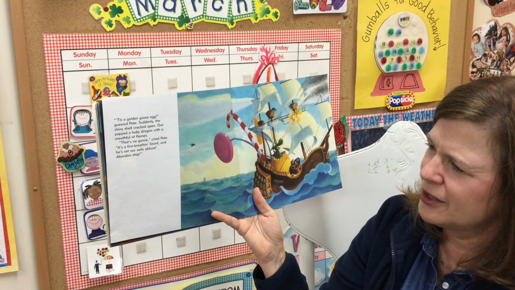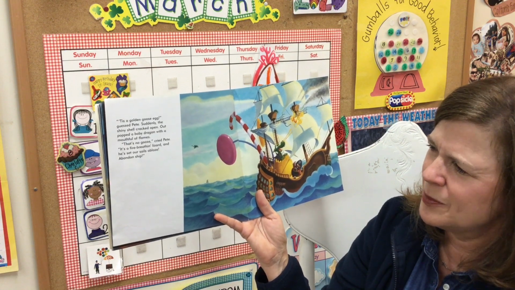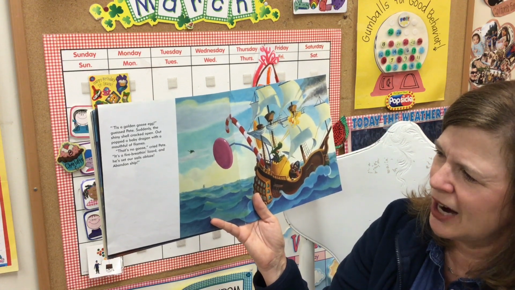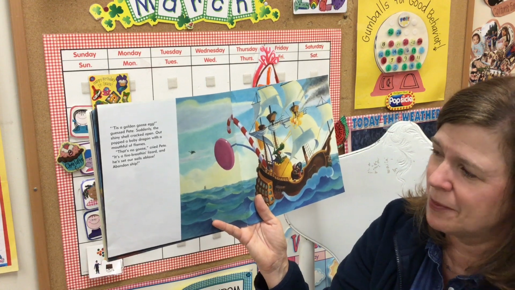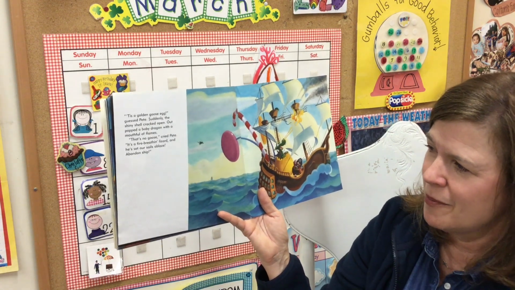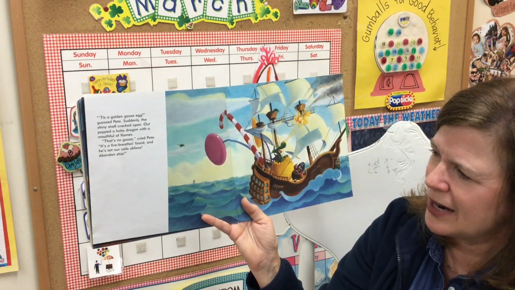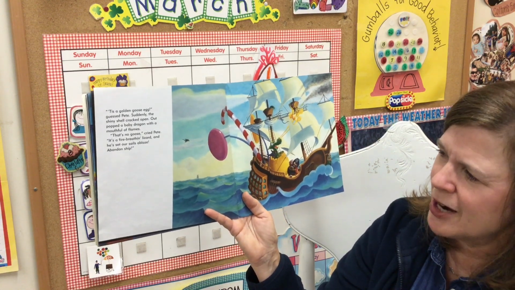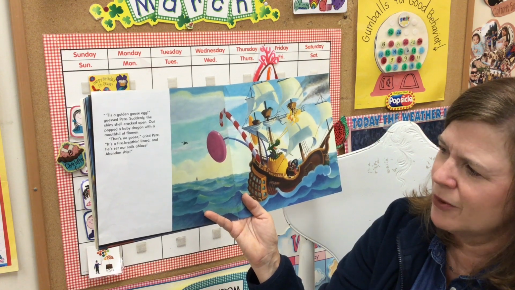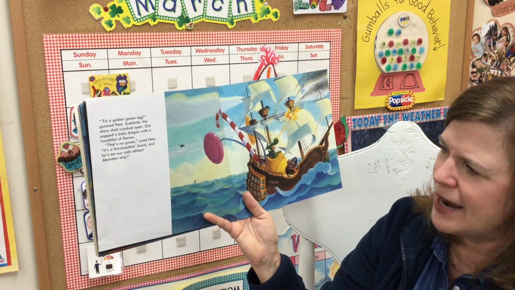"'Tis a golden goose egg?" guessed Pete. Suddenly, the shiny shell cracked open and out popped a baby dragon with a mouthful of flames. "That's no goose," cried Pete. "That's a fire-breathing lizard, and my word, he has set our sails ablaze.